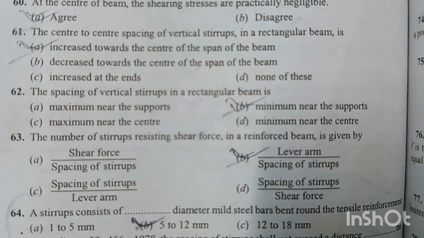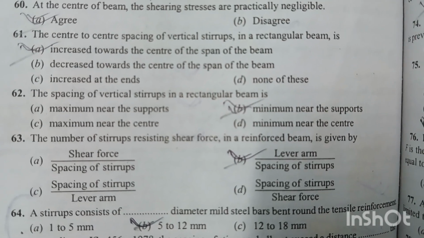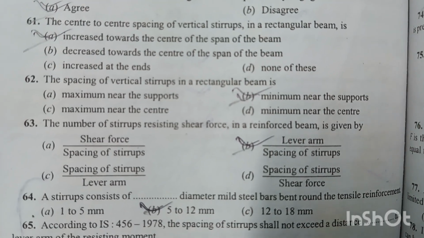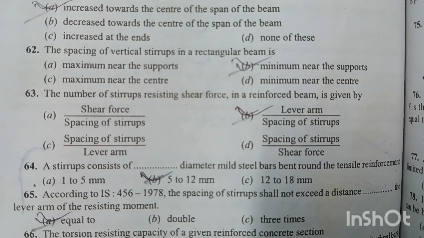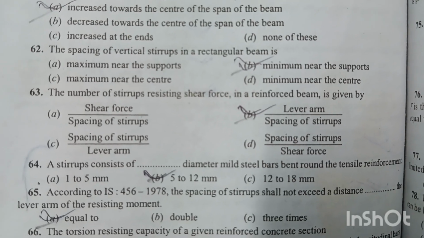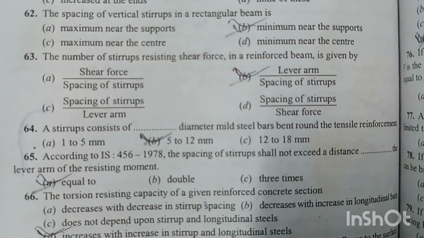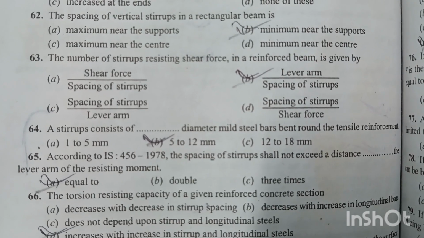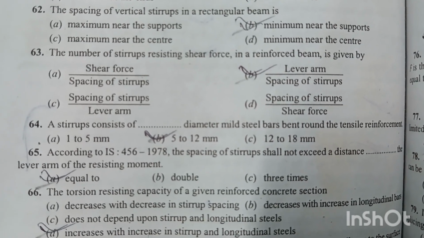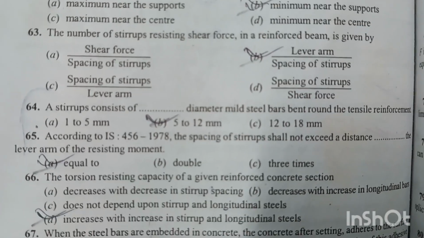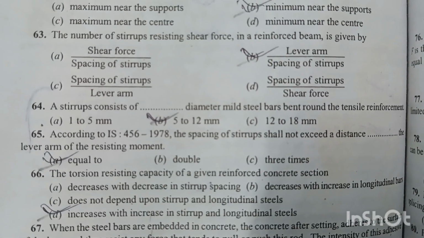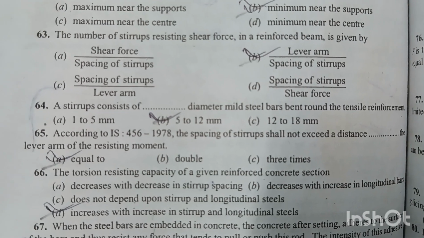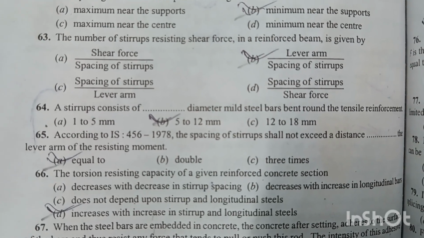Question number 63. The number of stirrups resisting shear force in a reinforced beam is given by lever arm divided by spacing of the stirrups. Option B is the right answer. Question number 64. A stirrup consists of 5 to 12 mm diameter mild steel bars bent around the tensile reinforcement. Option B is the right answer. Question number 65. According to IS 456 1978, the spacing of stirrups shall not exceed a distance equal to the lever arm of the resisting moment. Option A is the right answer. Question number 66. The torsion resisting capacity of a given reinforced concrete section increases with increase in stirrup and longitudinal steels. Option D is the right answer.